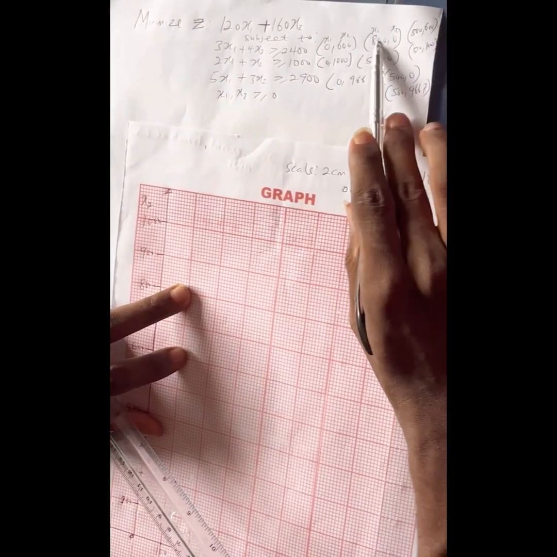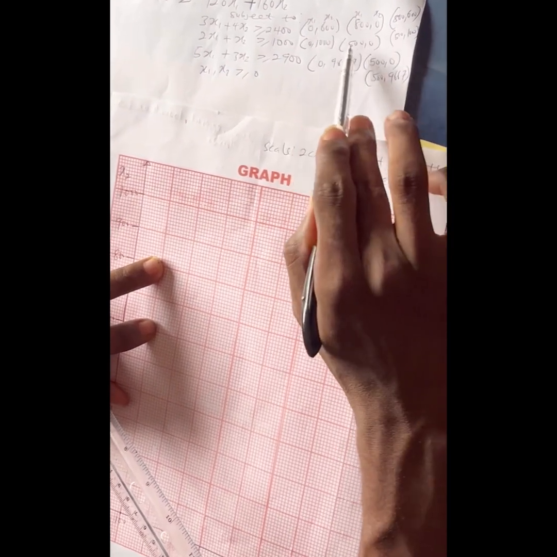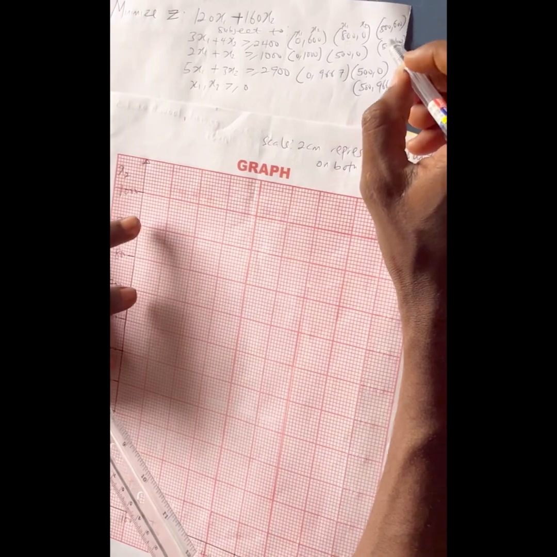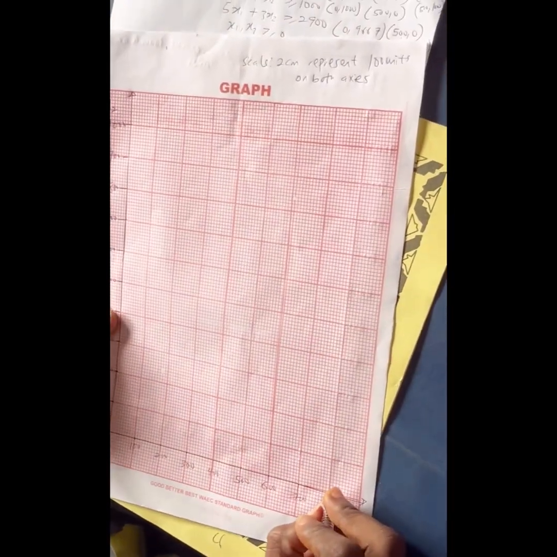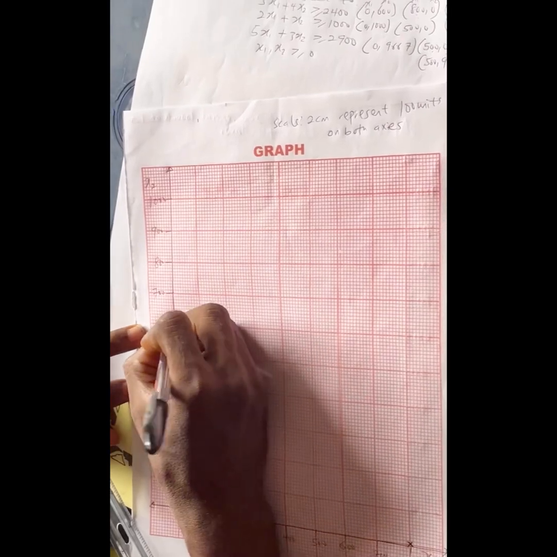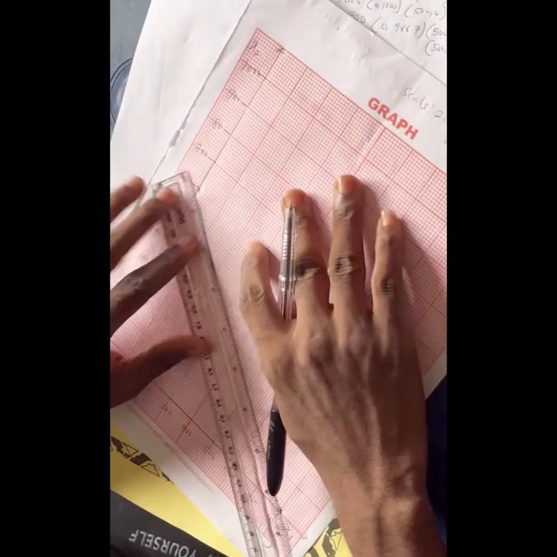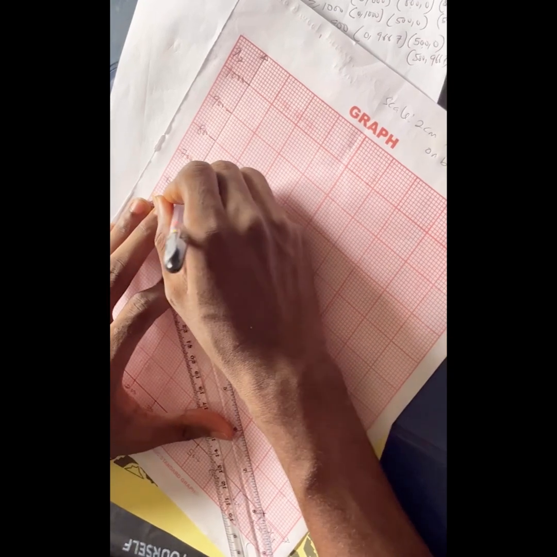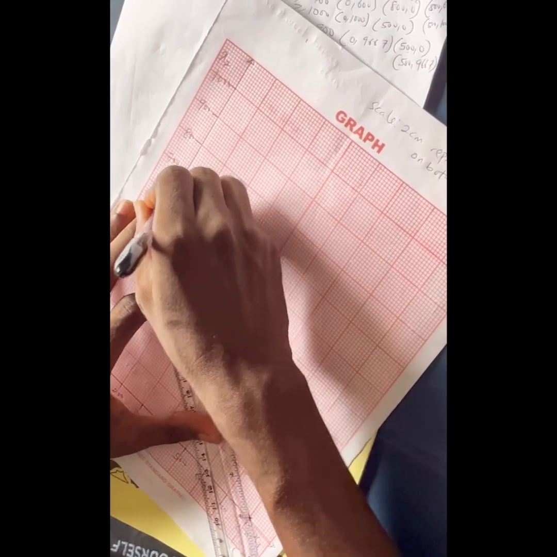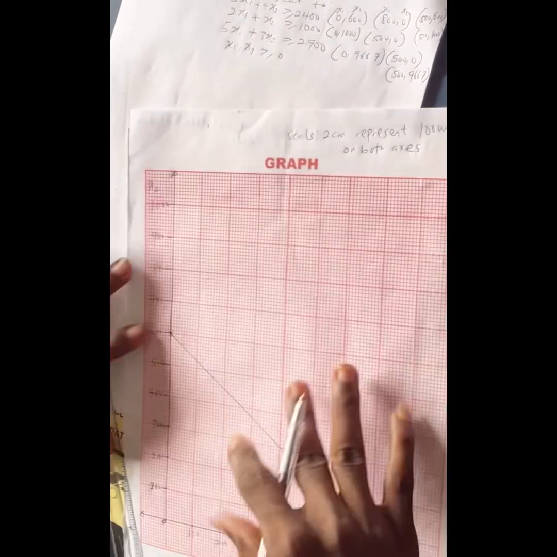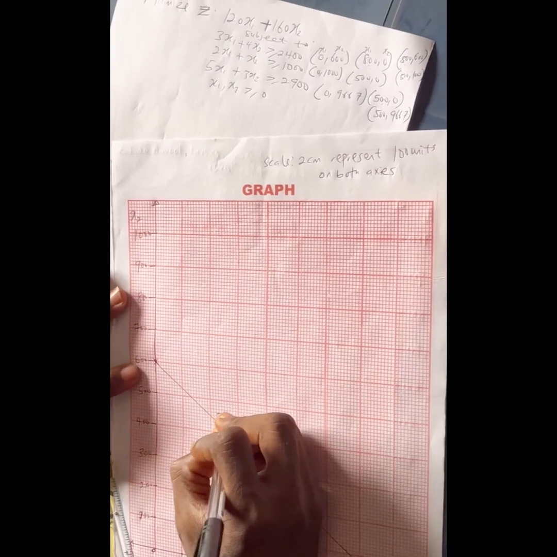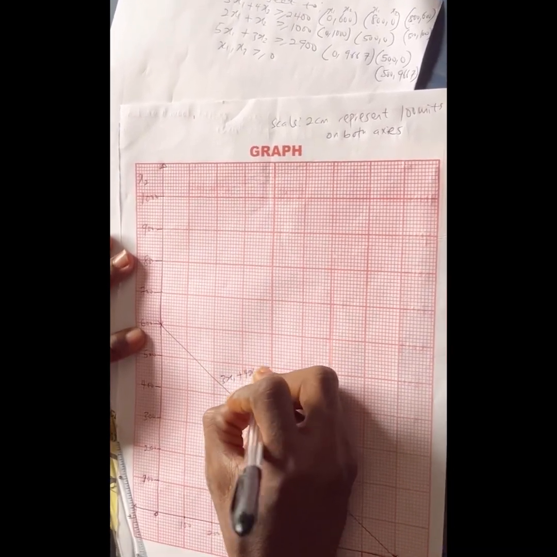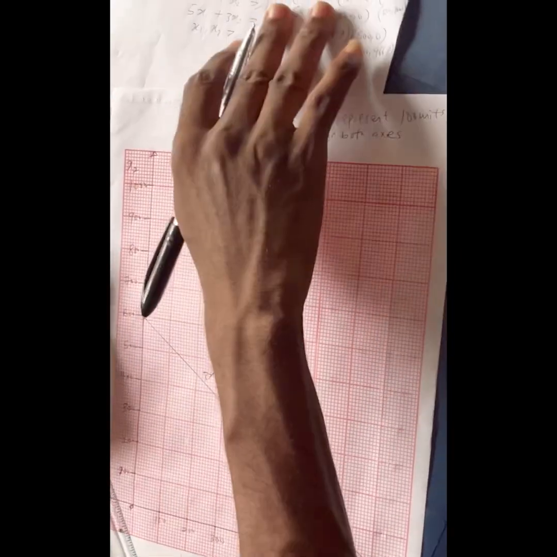So I will just plot x1 and x2. When my x1 is 800, my x2 is 600. I'm going to mark the point and draw a line. So this gives me the first constraint, that is 3x1 plus 4x2 is greater than or equal to 2400.